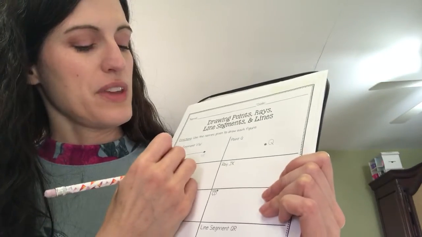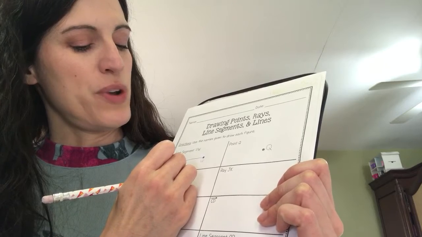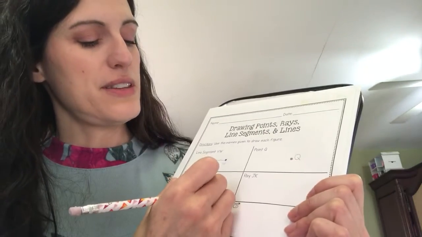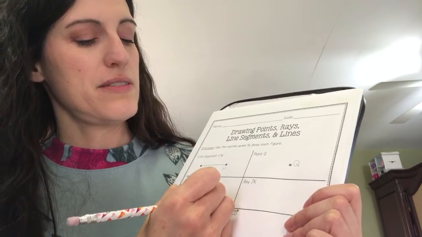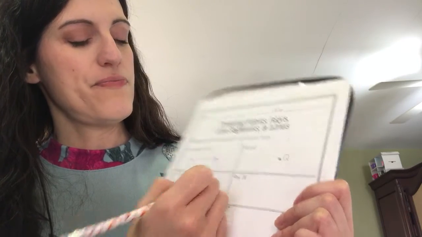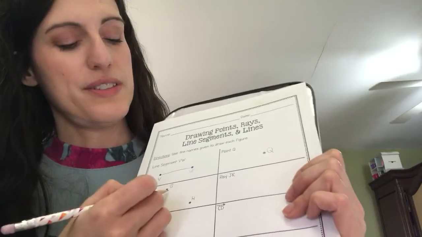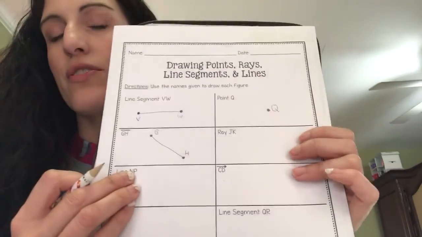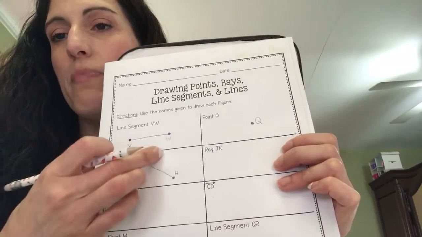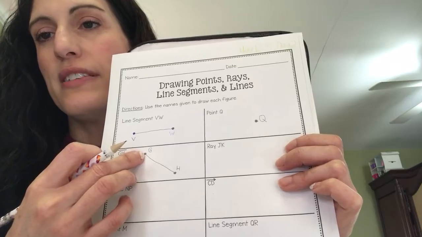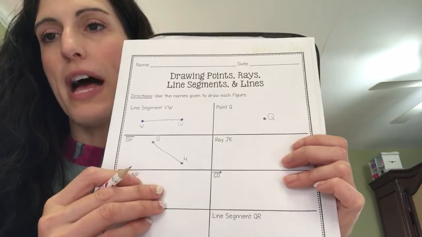So you can make a point G, and I'm going to just do mine a little different than the other line segment. Put a point H down here, and then draw the segment. Okay, it doesn't have to go straight across. It can go diagonal, it can go up and down.